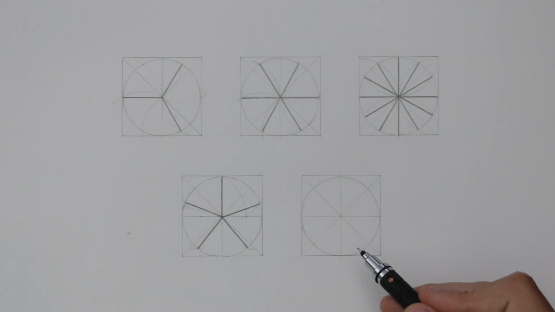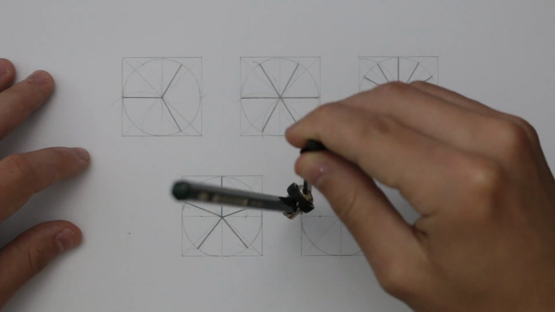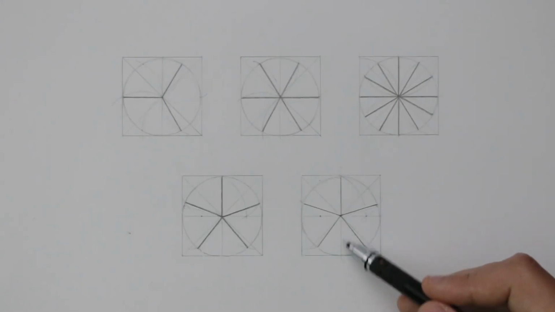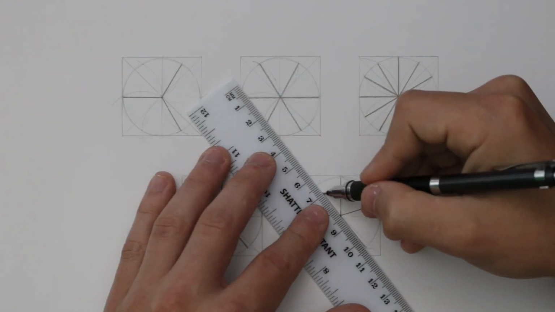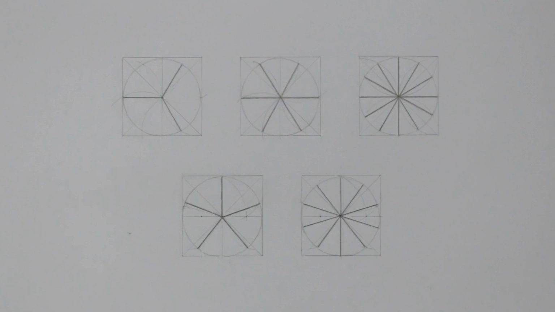Here I want to divide this last one up into 10, and so I repeat what I had just done, dividing this into 5. Once I have this divided into 5 sections, it's easy to extend these lines at either side to divide this further into 10.